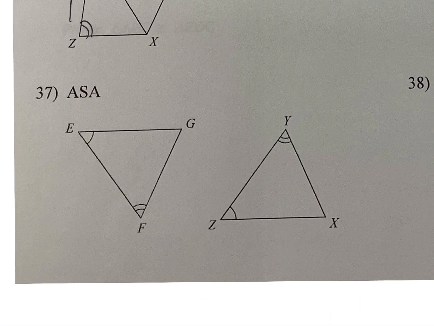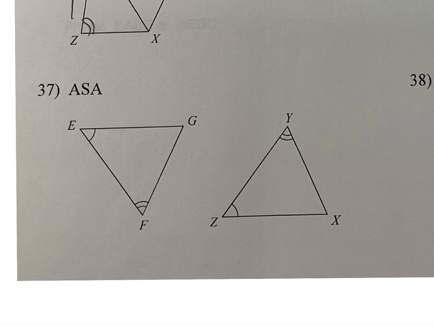Number 37. Angle, side, angle. So the side is in the middle, so it has to be attached to both angles. So it has to be EF, and it has to be YZ. It cannot be any of the other sides.